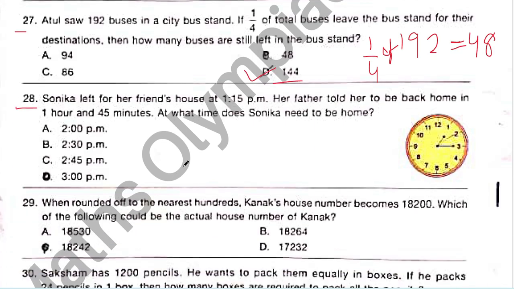Then question 28: Sonika left for her friend's house at 1:15 p.m., the time which is shown in the clock. Her father told her to be back home in 1 hour 45 minutes. So at what time does Sonika need to be at home? This means from 1:15 p.m. we need to add 1 hour 45 minutes. We have to move the time forward by 1 hour 45 minutes. So 1:15 plus 1:45 will give us 3 p.m., which is option D.